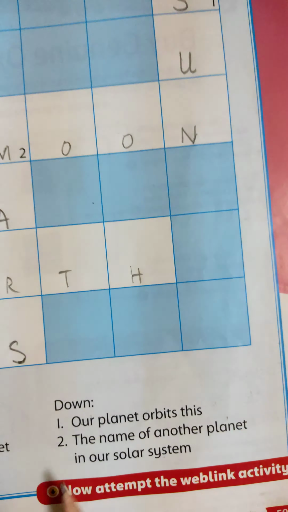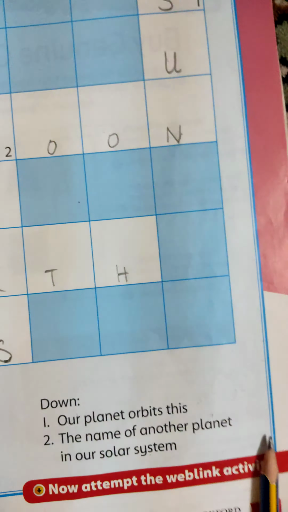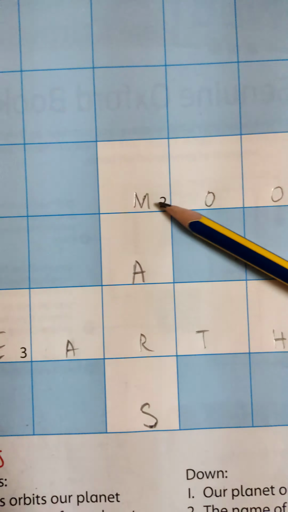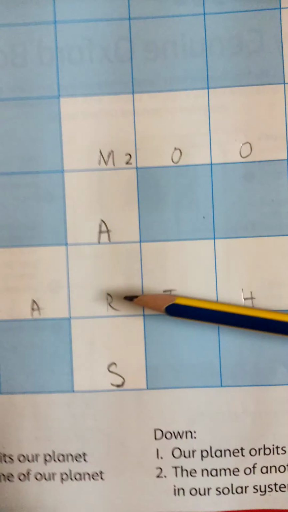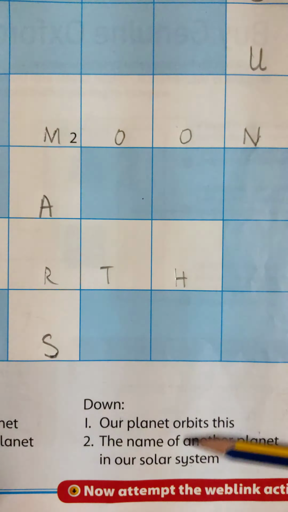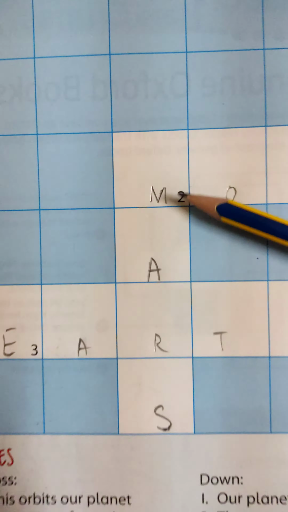S-U-N, Sun. And look at your number 2 point, the name of another planet in our solar system. So we write it on number 2 and we write it down. The name of another planet in our solar system is Mars. So you write it here like M-A-R-S, Mars.